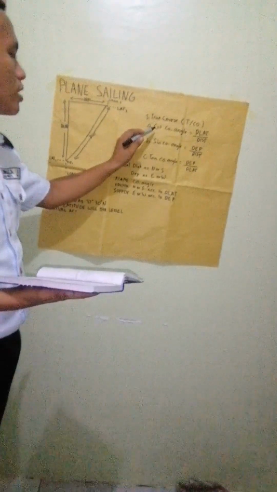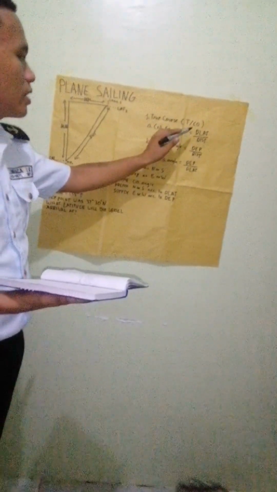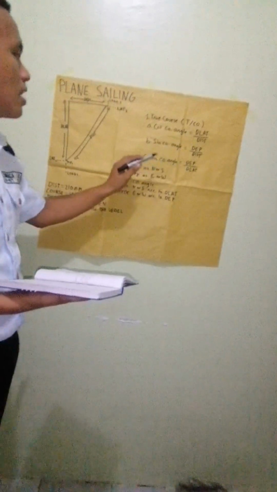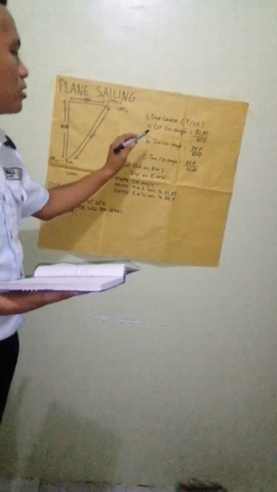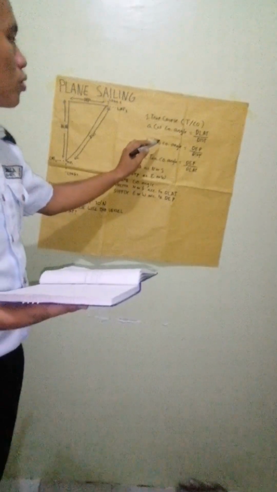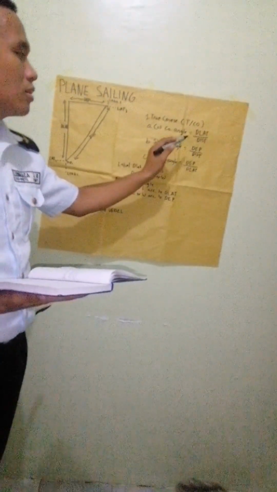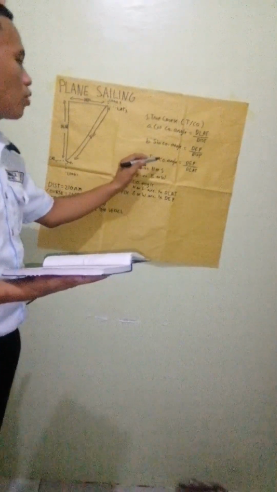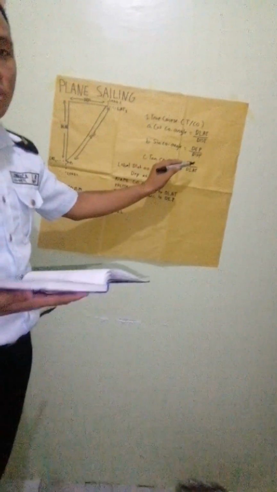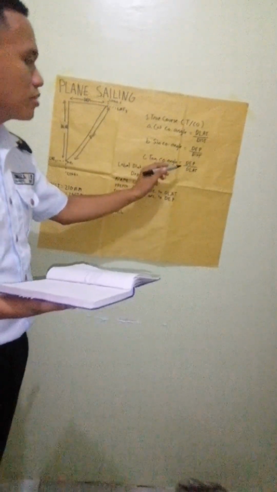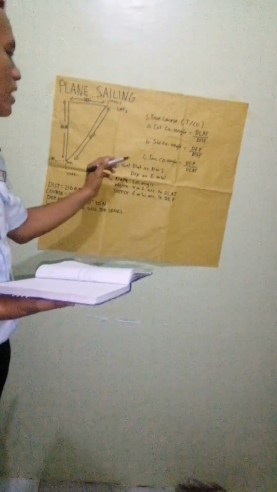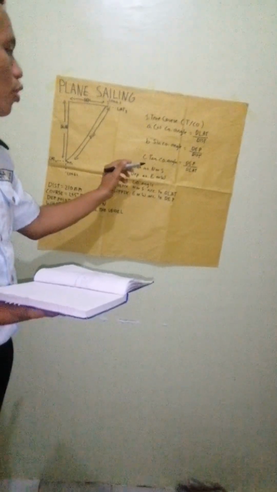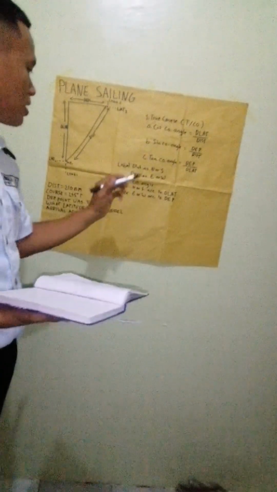A, cosine course angle equals d-lat divided by distance, and B, sine course angle equals departure divided by distance, and C, tangent course angle equals departure divided by d-lat or difference of latitude. And we label the d-lat as north or south, and the departure as east or west.